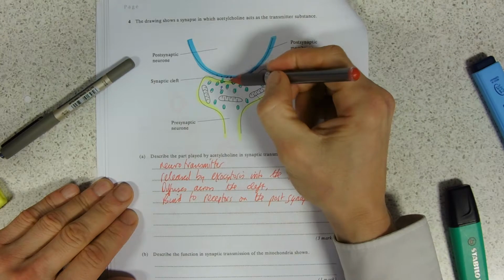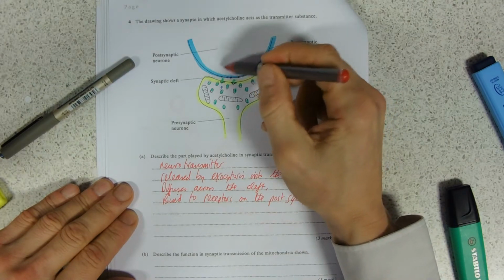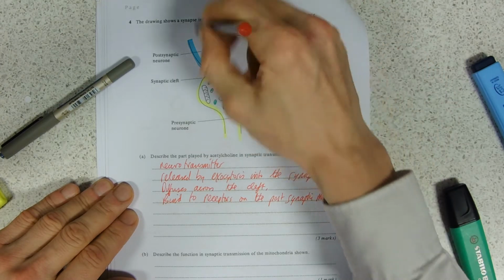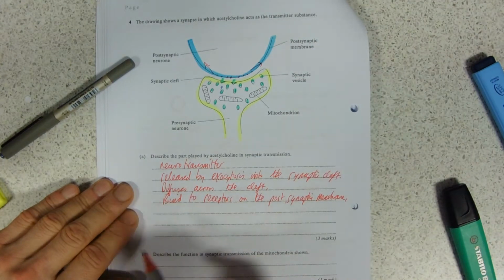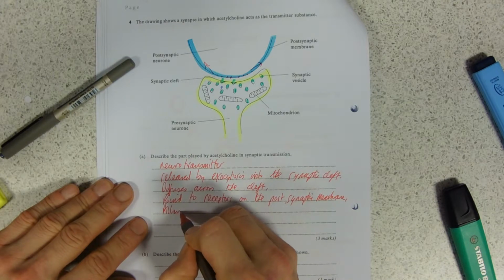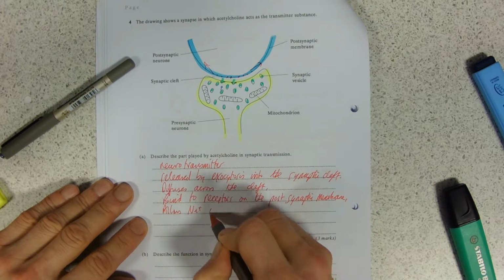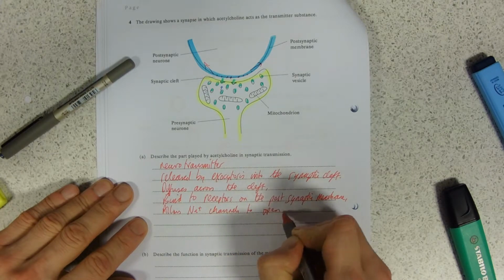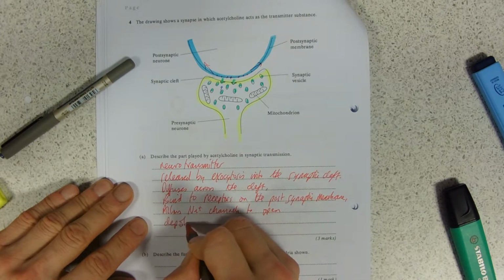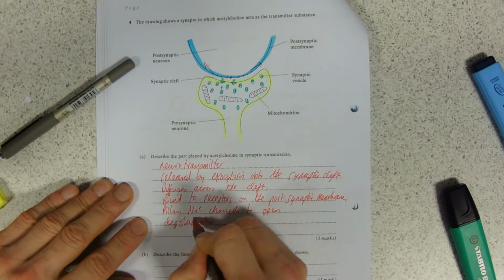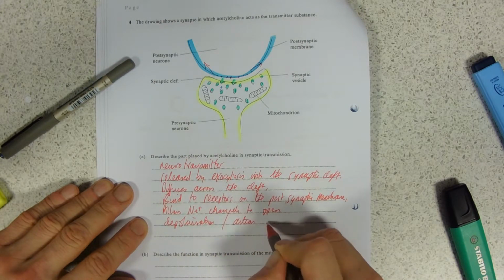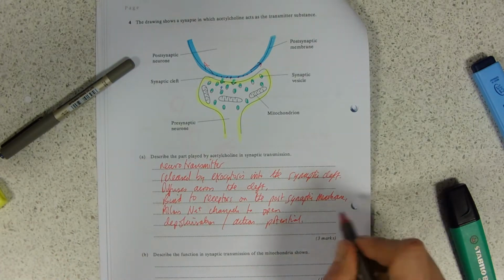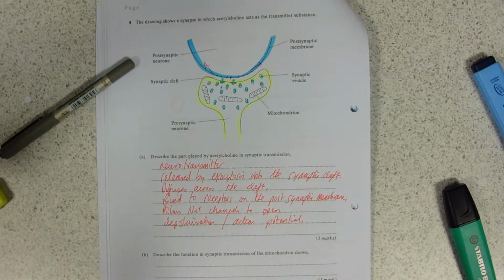and that will allow sodium channels to open and a depolarization, so that this depolarization can spread as an action potential down the neuron. So it allows sodium channels to open, then we will get a depolarization or action potential. And hopefully those 3 marks are in there somewhere.